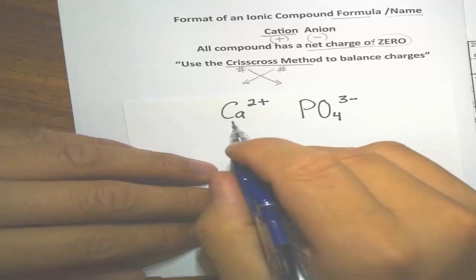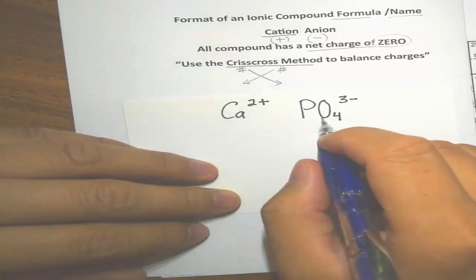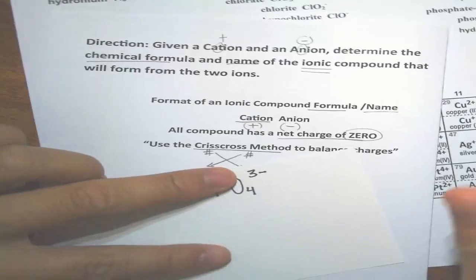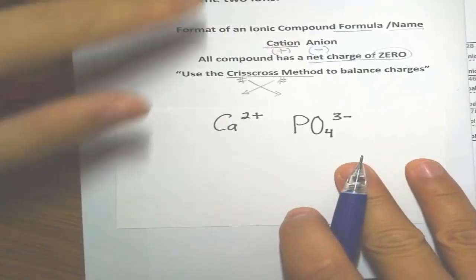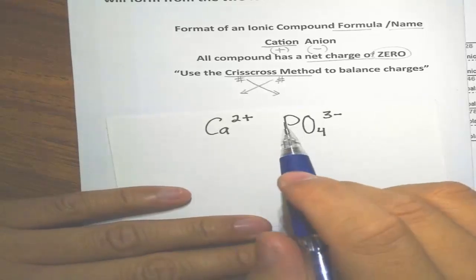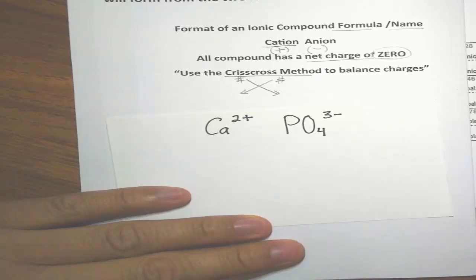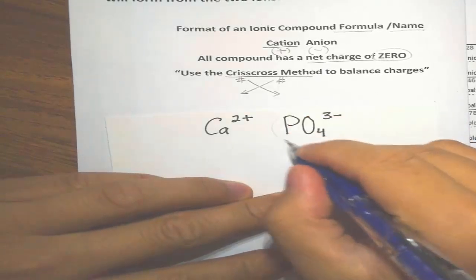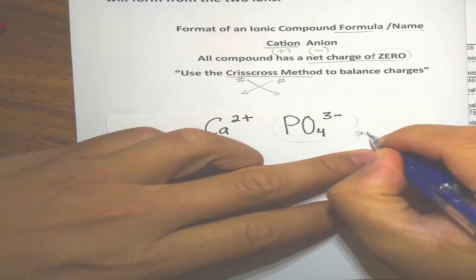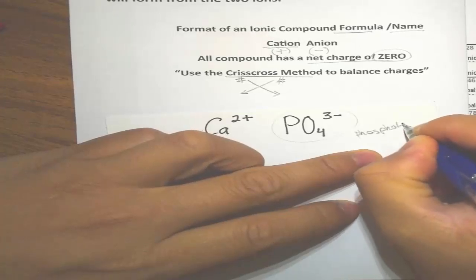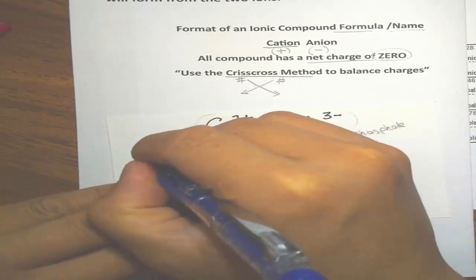Here I have calcium 2+, and then phosphate. And remember, phosphate is one of the polyatomic ions. So how is that going to work? First of all, we're going to do the same thing. Cations and anions. Check. That's done. So we know this whole entire thing is called a phosphate. And this is called calcium.